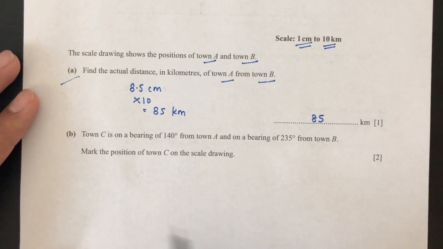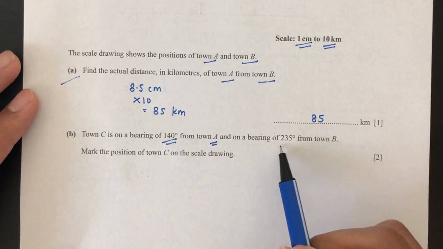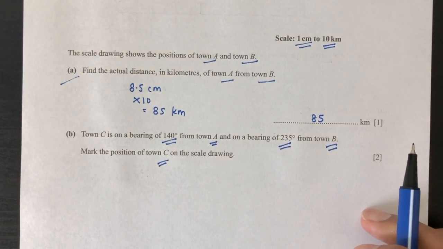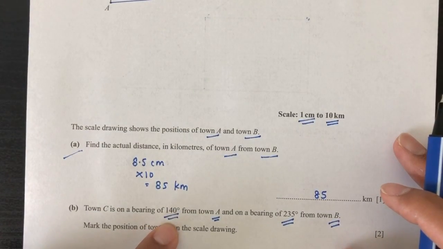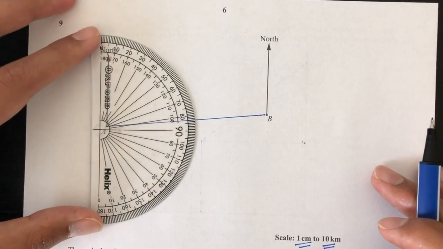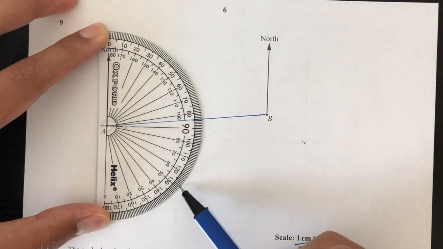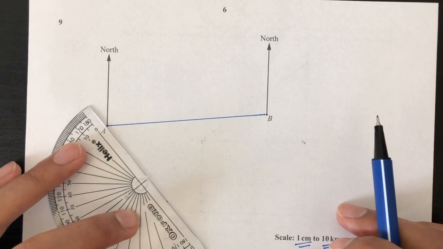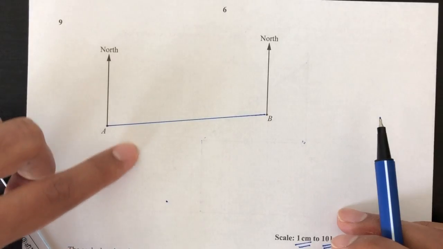Okay, now part B. Town C is on a bearing of 140 from A and a bearing of 235 from B. Mark the position of town C on the scale drawing. So pretty easy. We have to do measurements on A as 140 first. If you go to point A, you do 140. So this is 130, 140 will be here, so it will be on this line. Let's leave it like that for now.